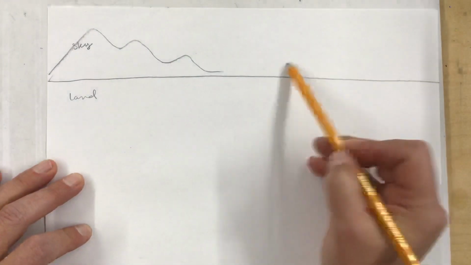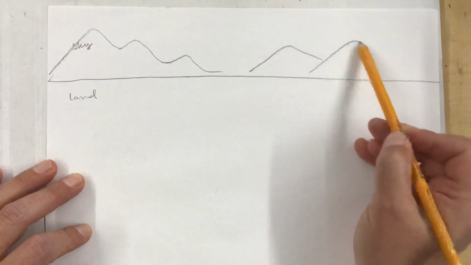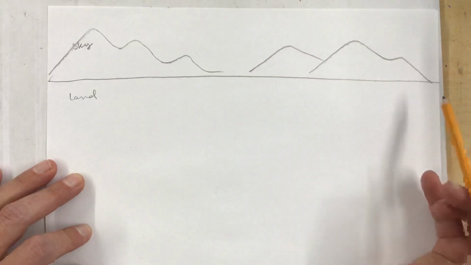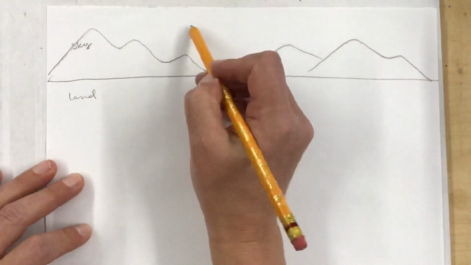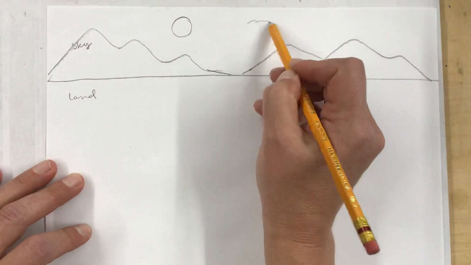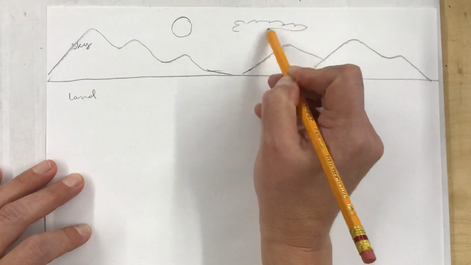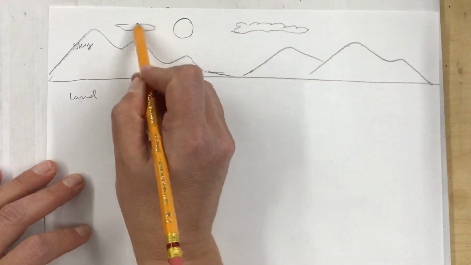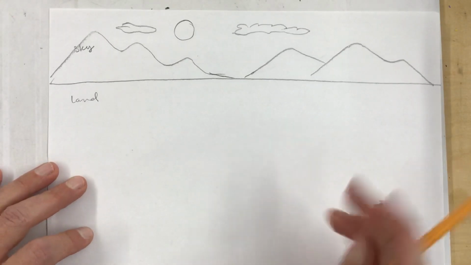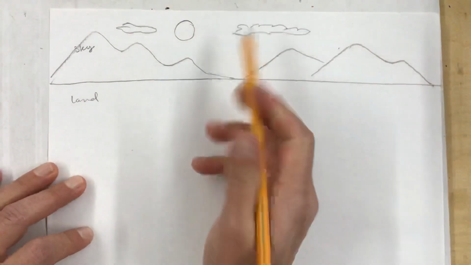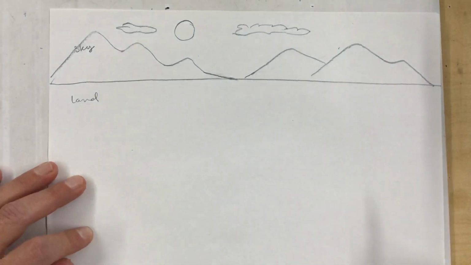mountains here. We're going to kind of pretend like we're in the Sierra Nevadas here. And then we're going to put a sun and maybe some clouds. Okay, so we've created an environment here with just some really simple lines.